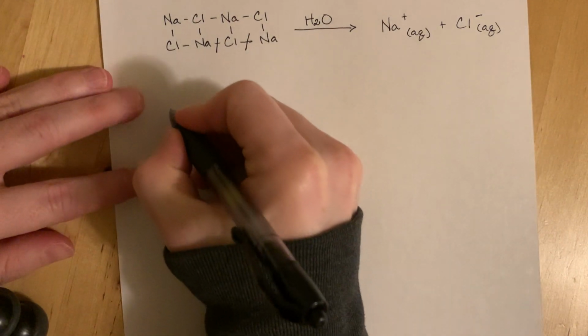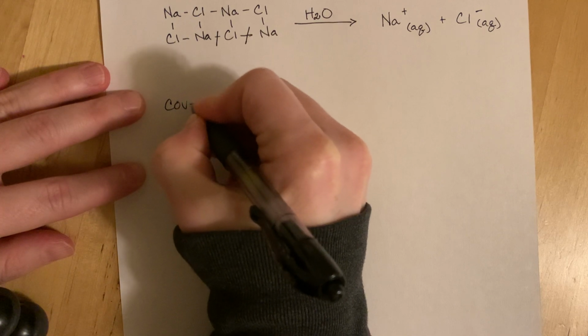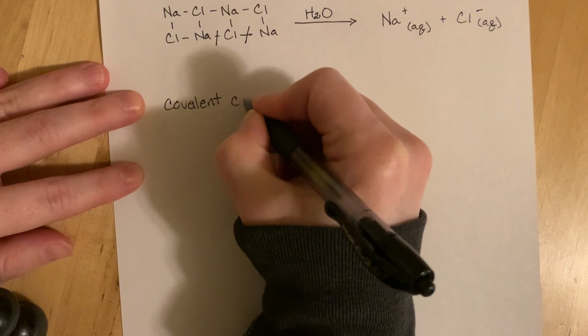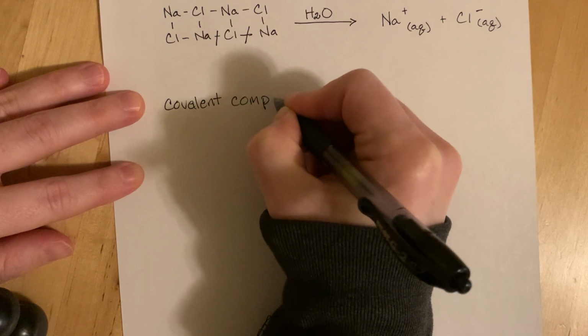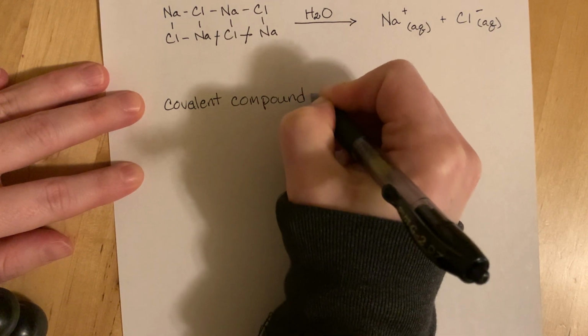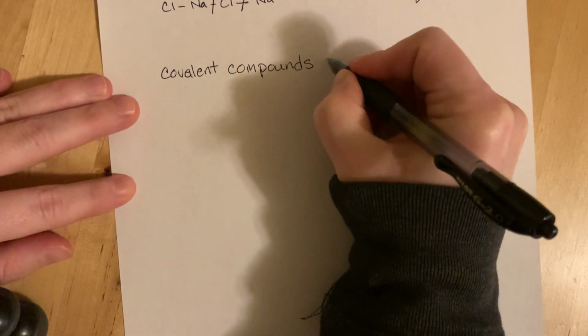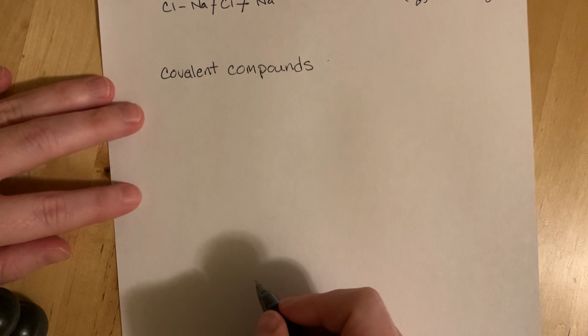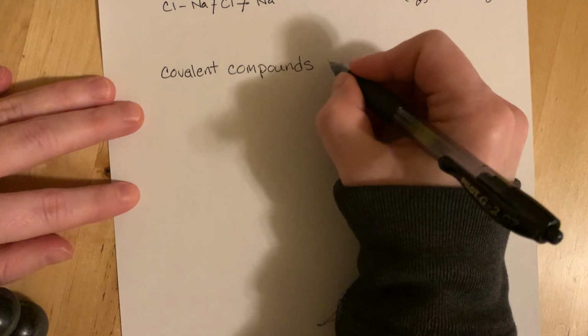So when covalent compounds dissolve, covalent compounds don't break bonds when they dissolve, they break intermolecular forces.